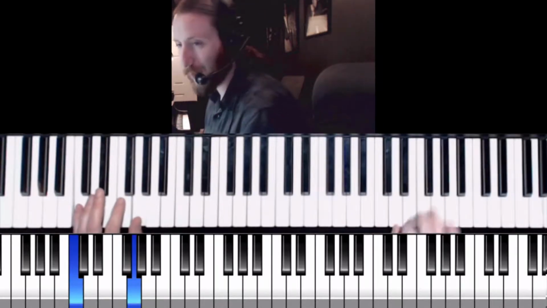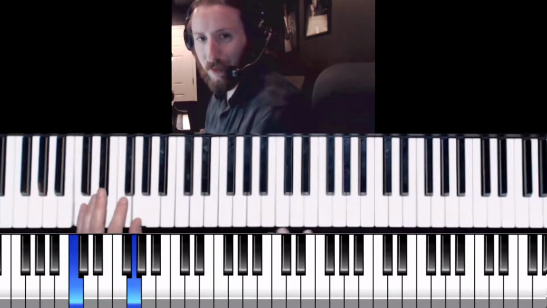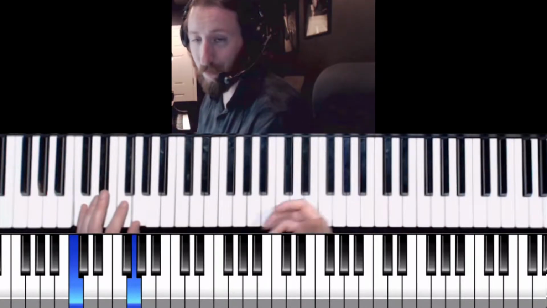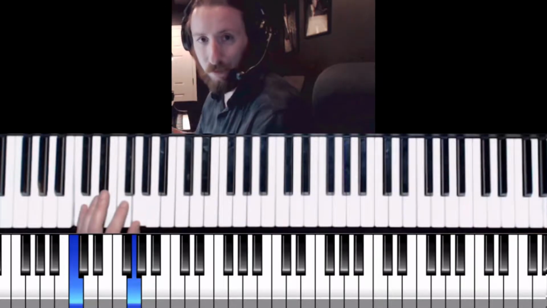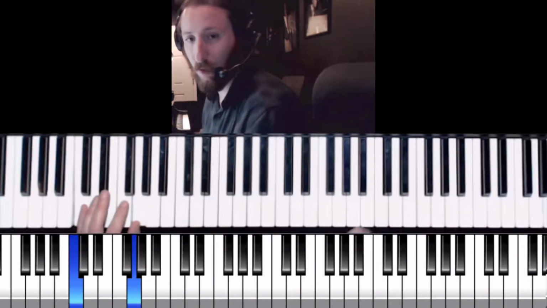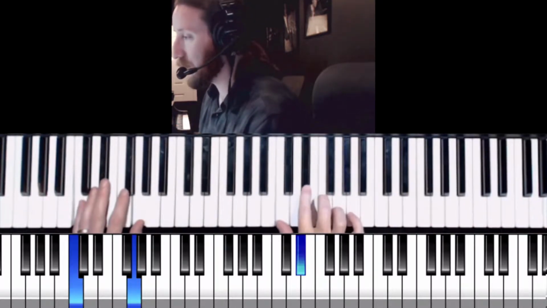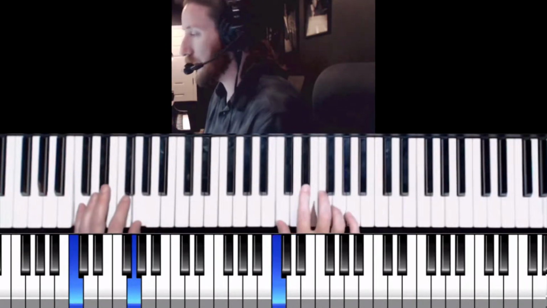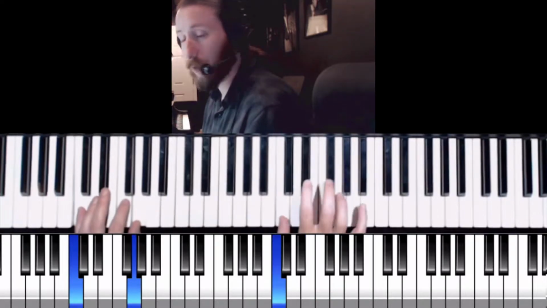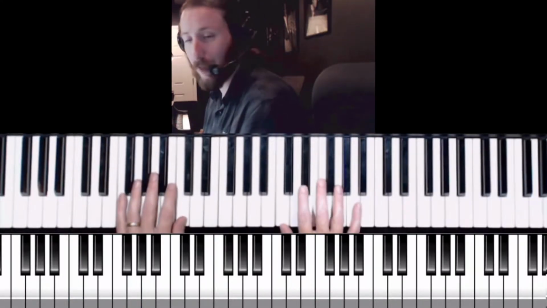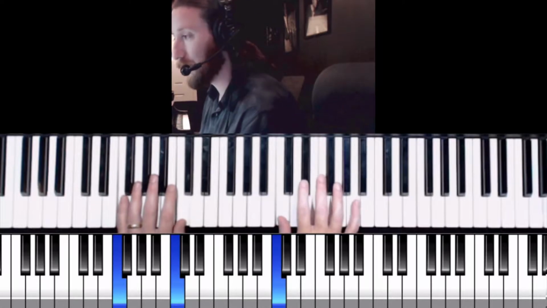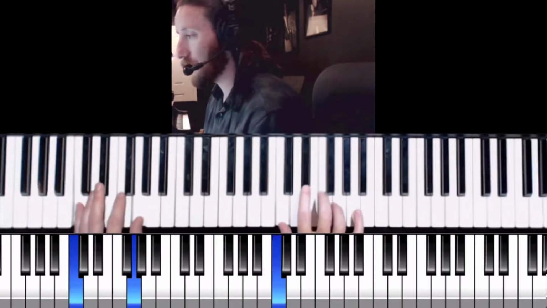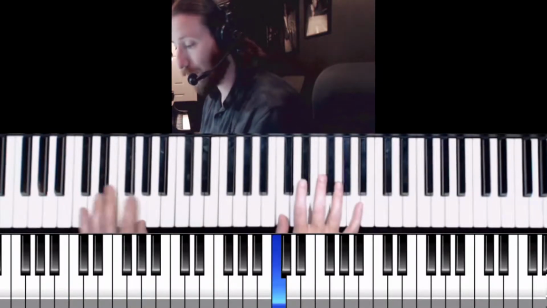Drop, short idea. Drop, short idea, and then, or maybe make the idea longer and then have a long note at the end. Let's try that. Short, short, long. All right, and then go to the F. Now go to the G.